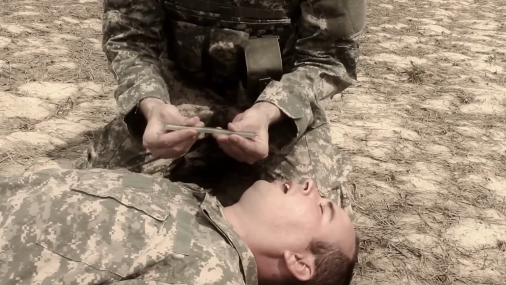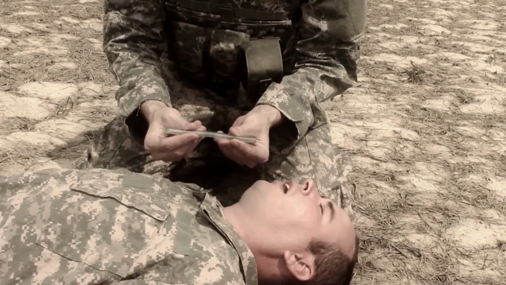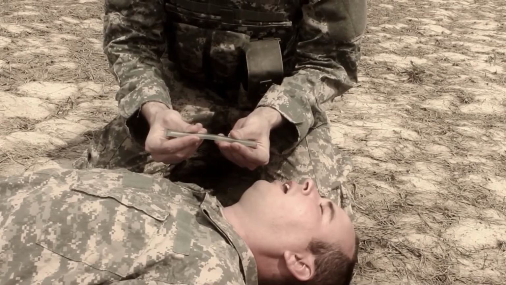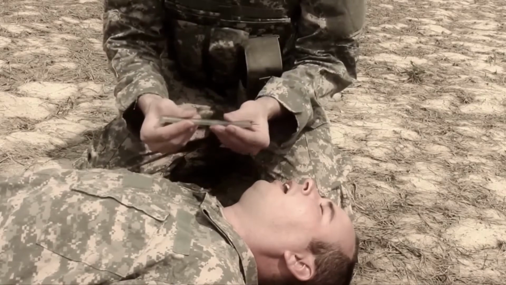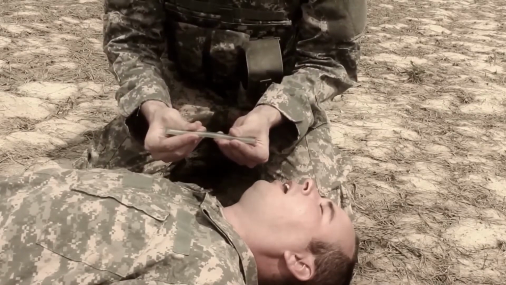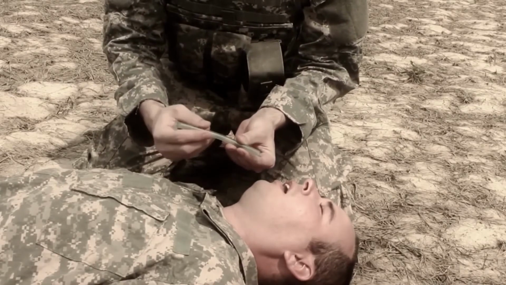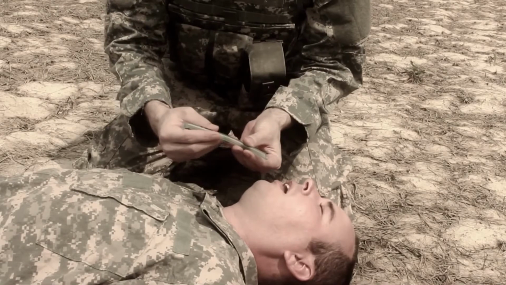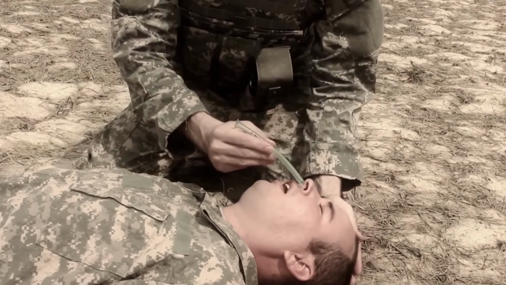Do not use the nasopharyngeal airway if you have evaluated head or neck trauma or see clear fluid coming from the nose. How to insert a nasopharyngeal airway is as follows. Lubricate the tube with sterile lubricating jelly or water. Expose the opening of the casualty's nostril.